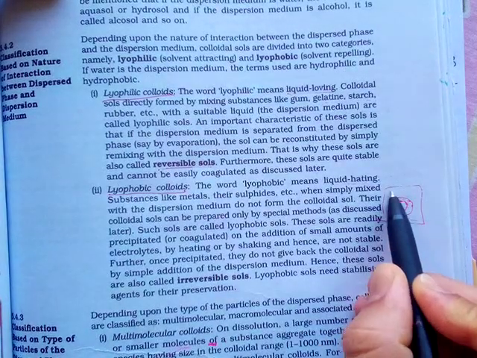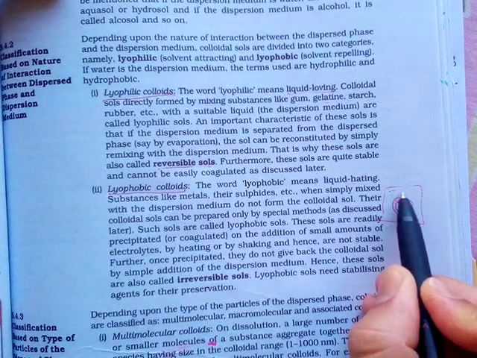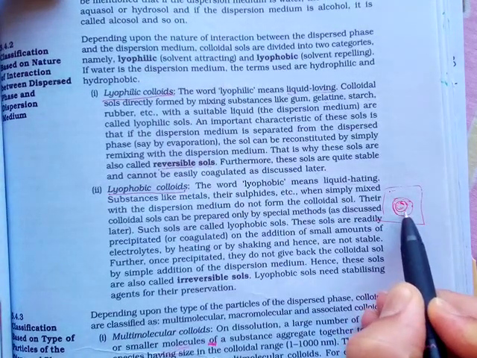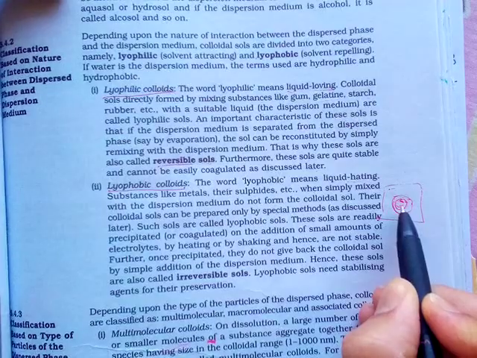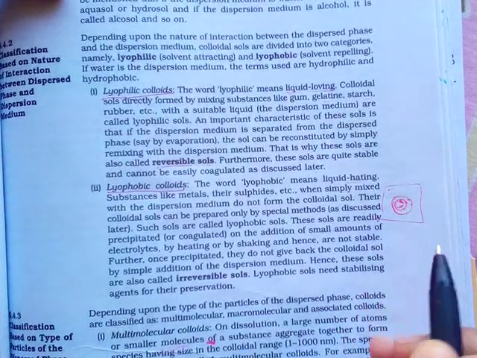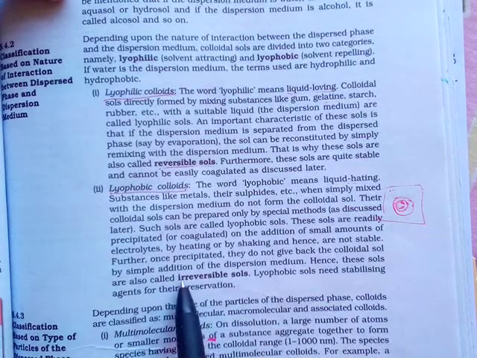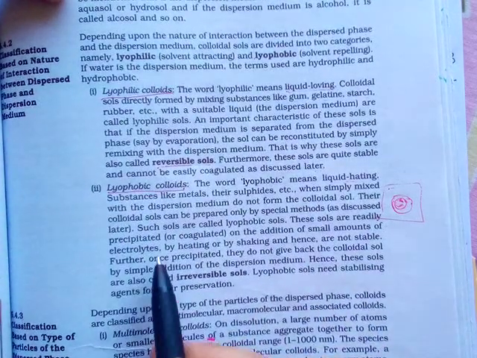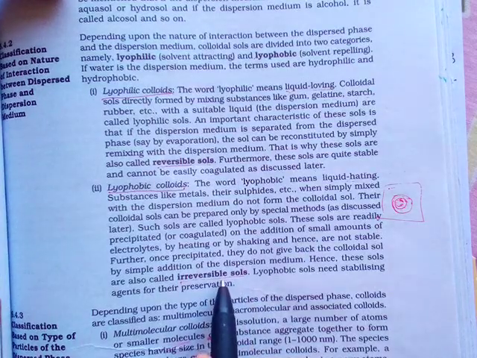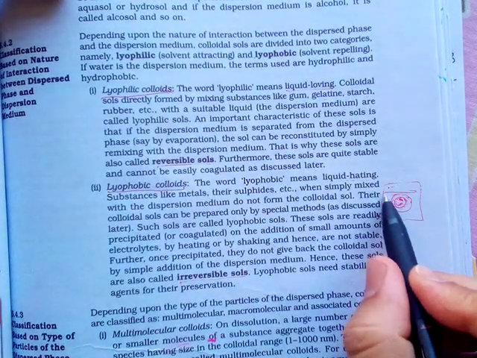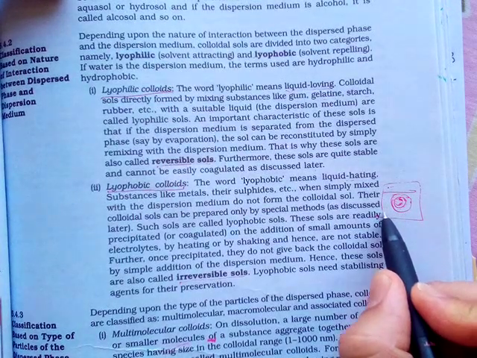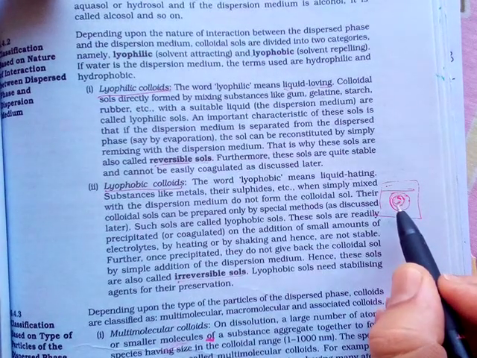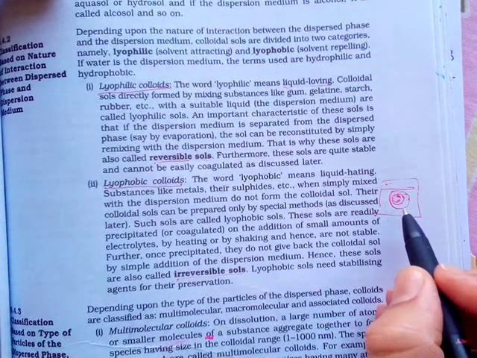Because between the dispersion medium and the dispersion phase, there is no interaction, so we need some suitable stabilizer to stabilize this colloidal particle, this sol. Examples are sulfur sol and gold sol. Remember, these are irreversible sols. Once you precipitate out the colloidal particles, they cannot go back into solution. There are many techniques to precipitate out, called coagulation. We'll discuss them in later sections.